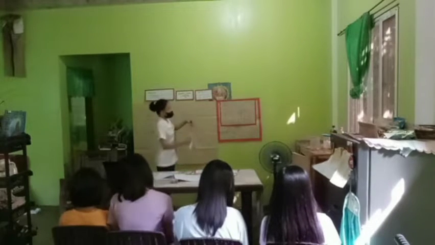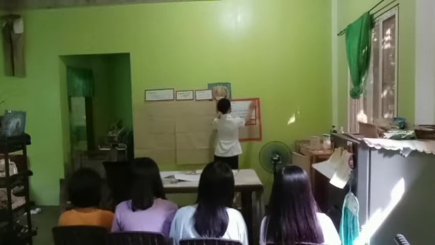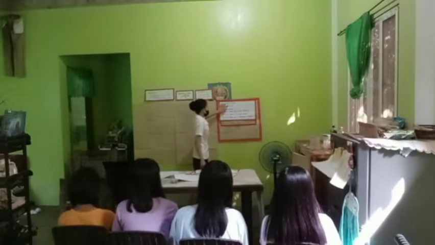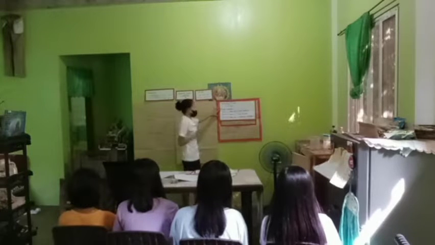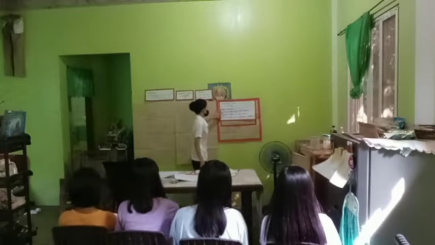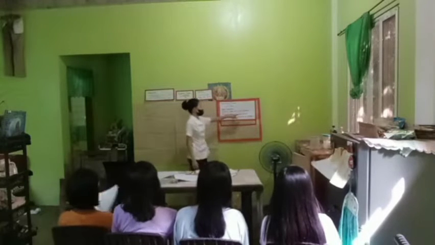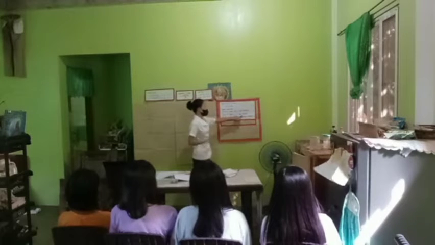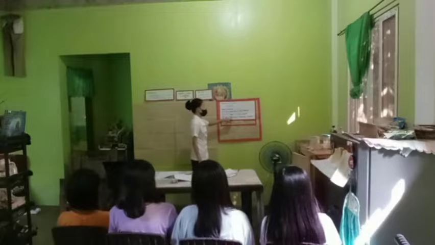So, to determine the discriminant of quadratic equation, we use this formula. We have D equals b squared minus 4ac. And here we have three conditions. If D is greater than 0, there are two real solutions. Very good. If D is equal to 0, there is one real solution. If D is less than 0, there are two imaginary solutions.